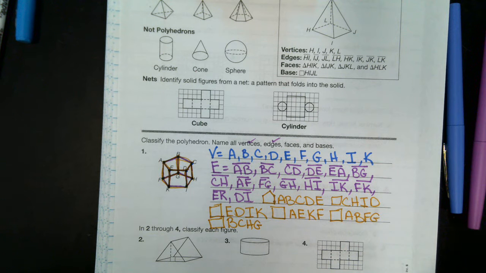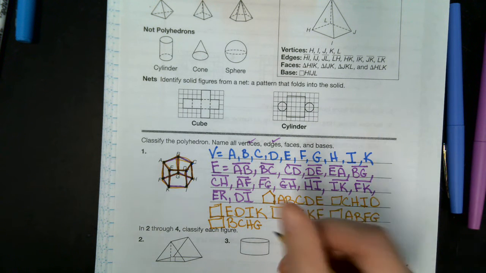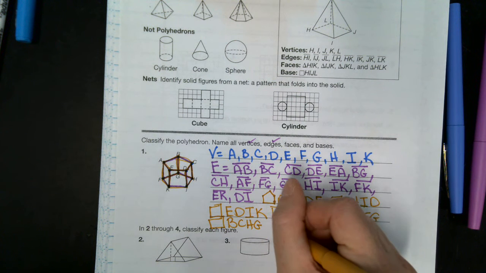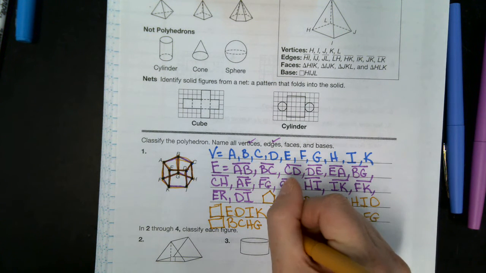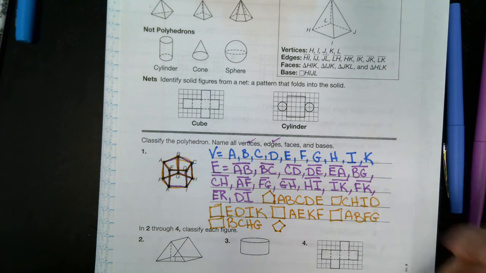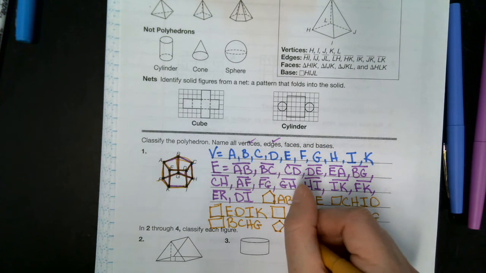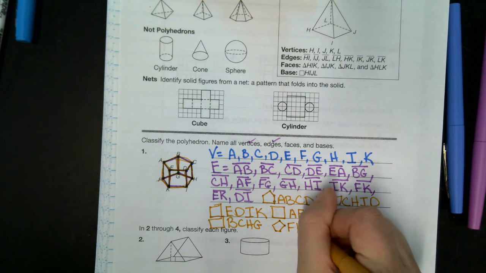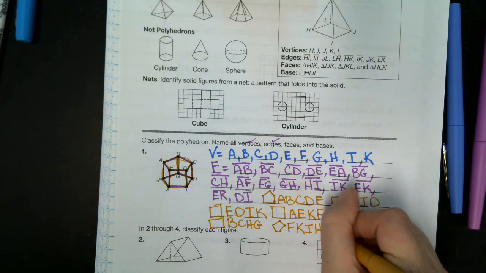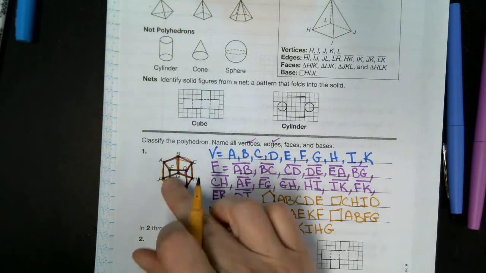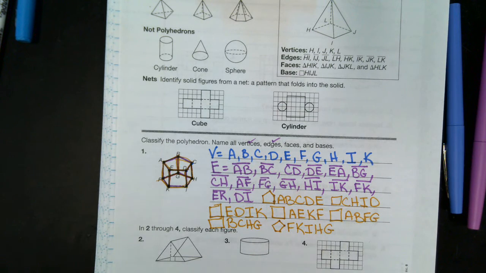And the base, we're going to identify that one at the bottom. That one on the bottom is F, K, I, H, G. And you can flip it, and that could be the base of it too.